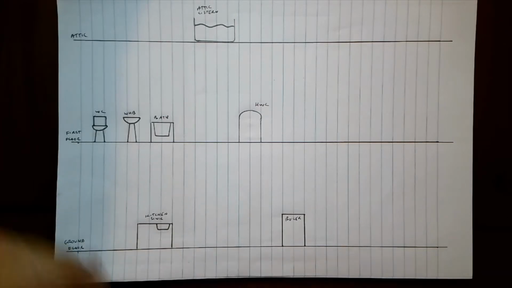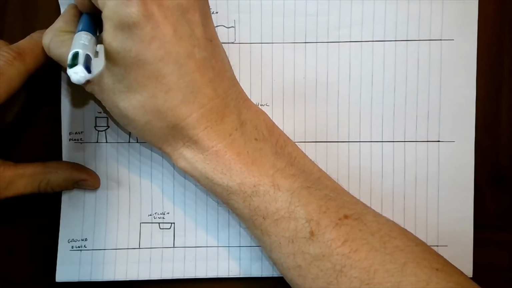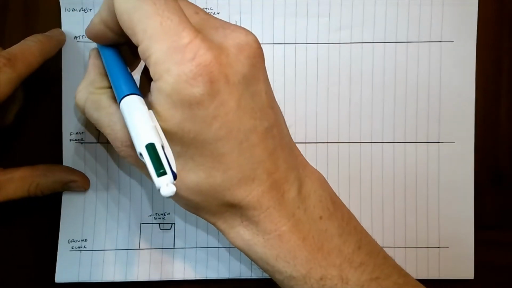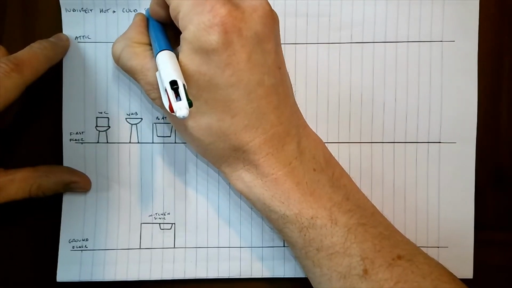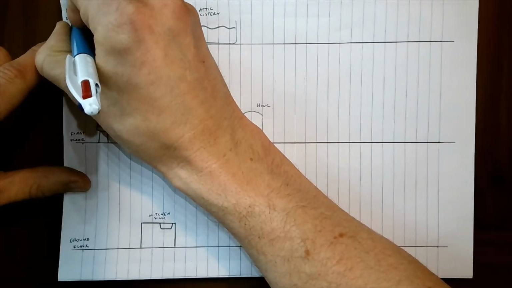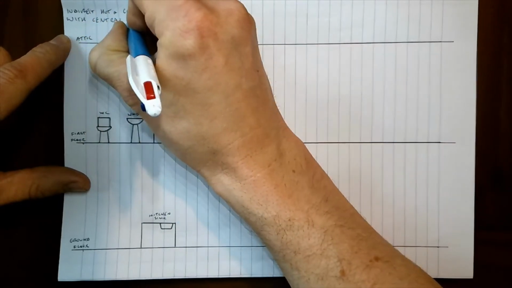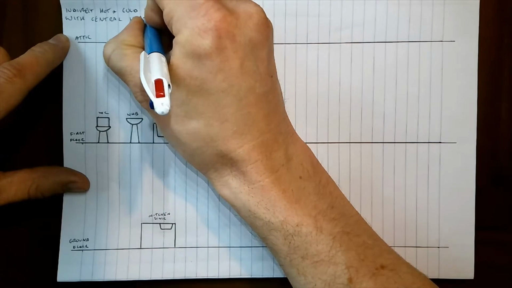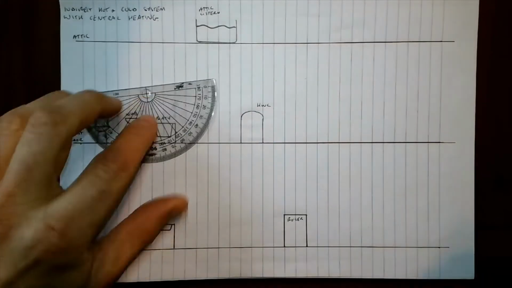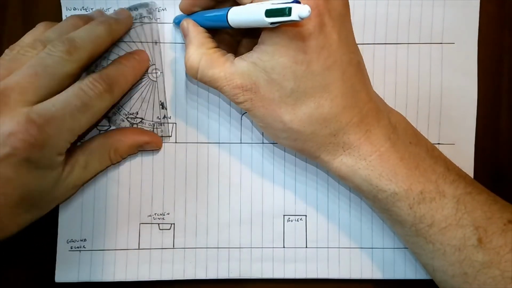I'm going to just put the heading up here as well in the top corner. So we're talking about the indirect hot and cold system with central heating. Now, I'll just box that off and we'll start working on it.